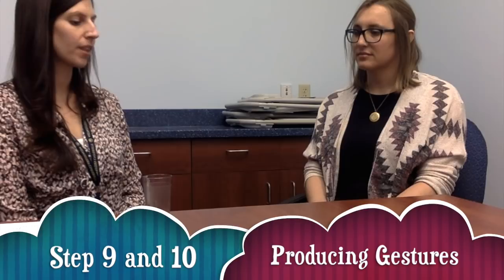In step 9, the clinician will place an object in front of the client. The client will then give the correct gesture for this object.